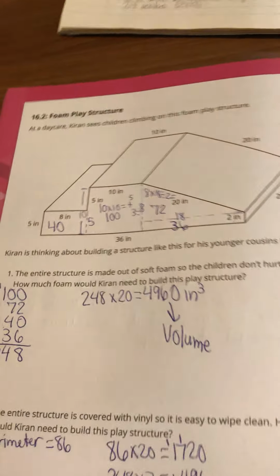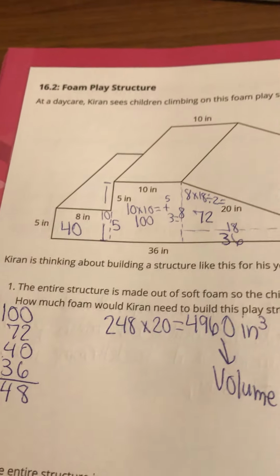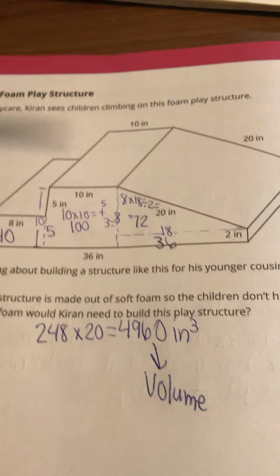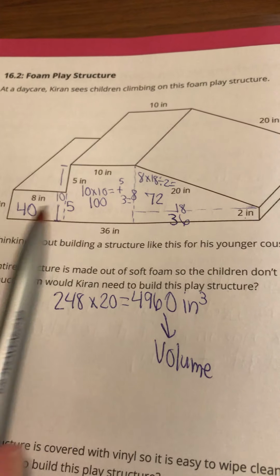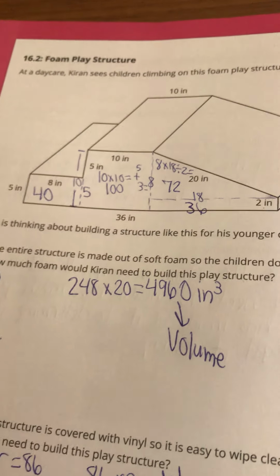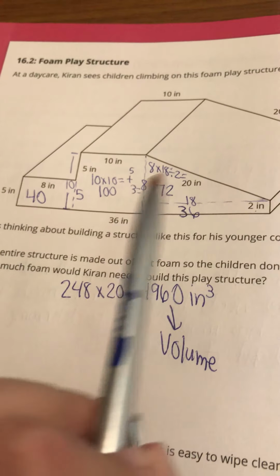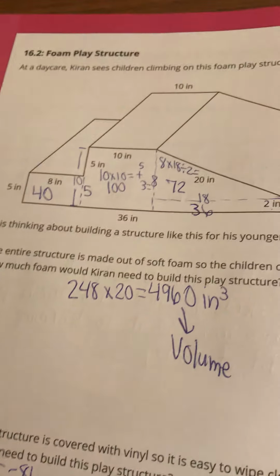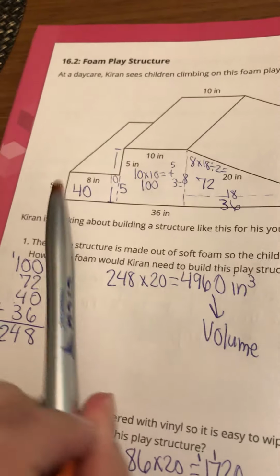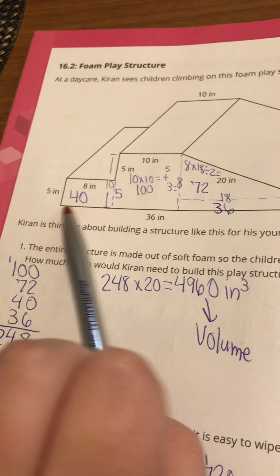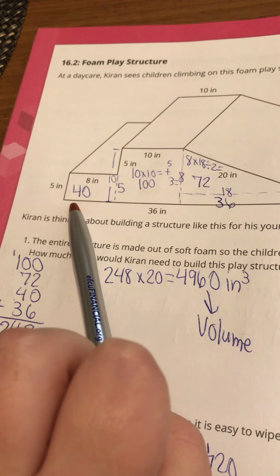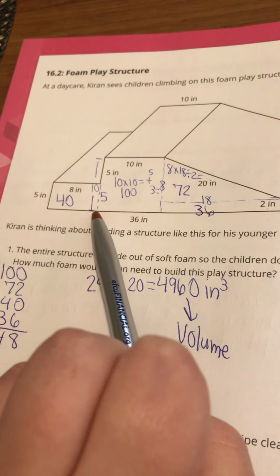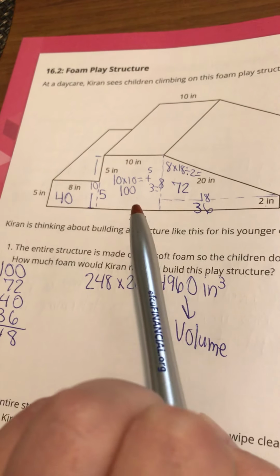Moving on. So at a daycare, Kyron sees children climbing on this foam play structure. So I have to find this area of my base first. And so to do that, I kind of drew my little lines, making regular shapes. So I'm starting from left to right. So this little rectangle is 5 times 8, which is 40. So this wall of 5 plus this wall of 5 is 10. So 10 times 10 is 100.